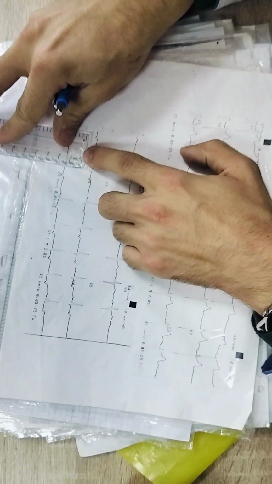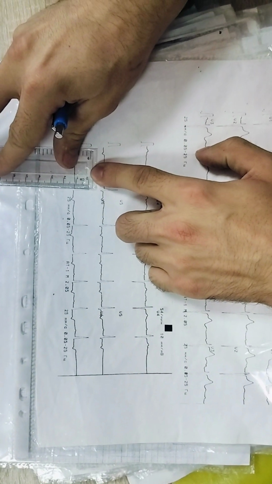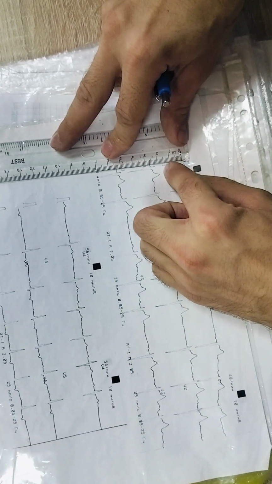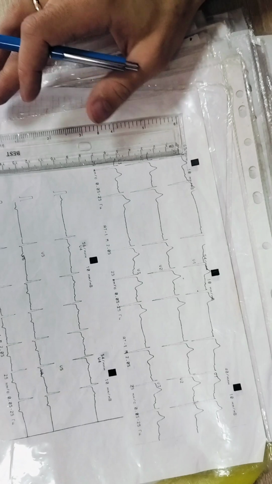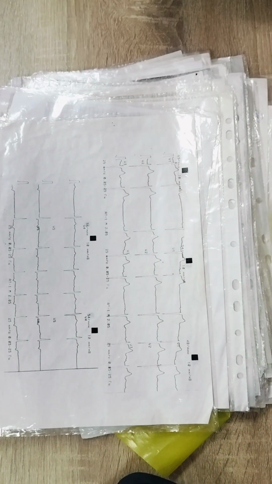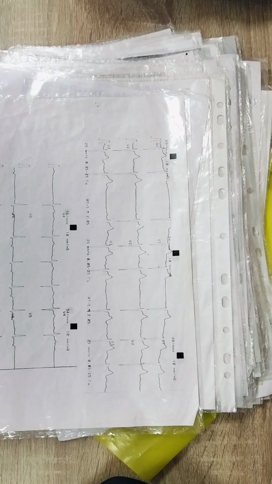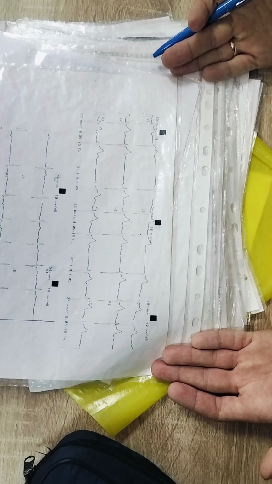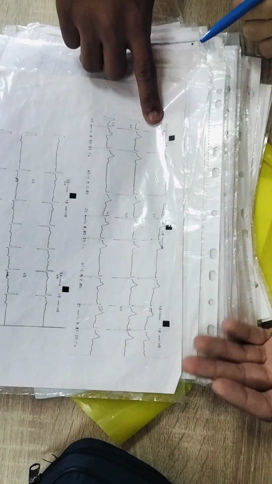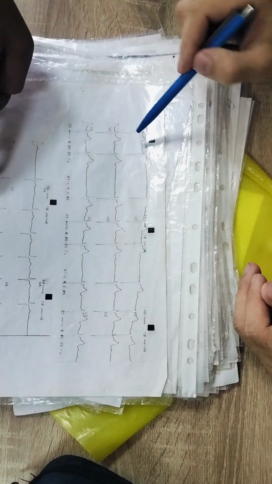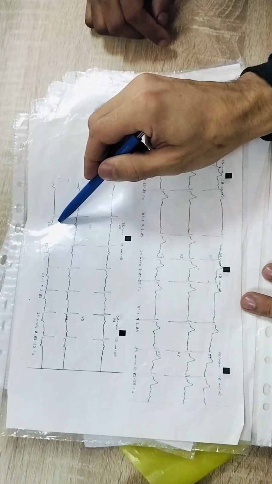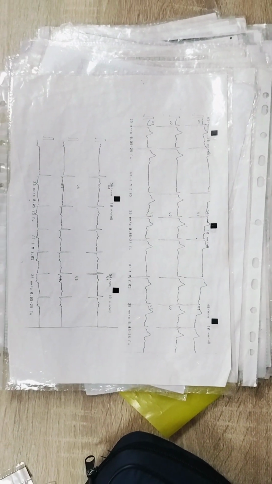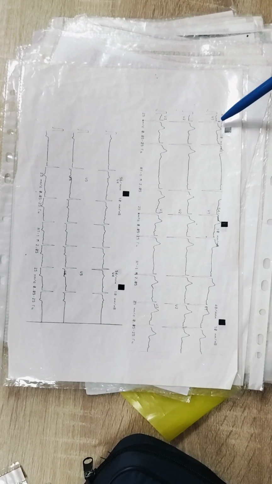So this size is 10, 11 millimeters, and this one is 16. 16 plus 11 is 27. So it's not hypertrophy. So these changes are ischemia. S wave in V1 and R wave in V5 or V6, so we confirm that it is not hypertrophy. That's why it is ischemia.